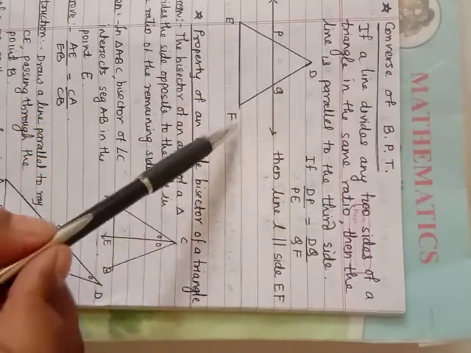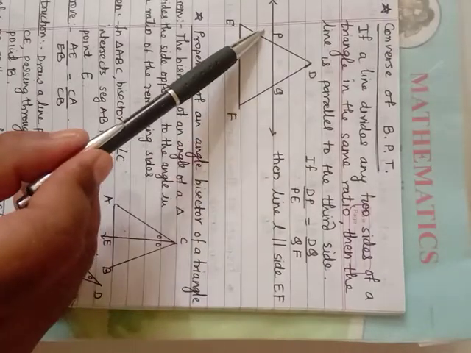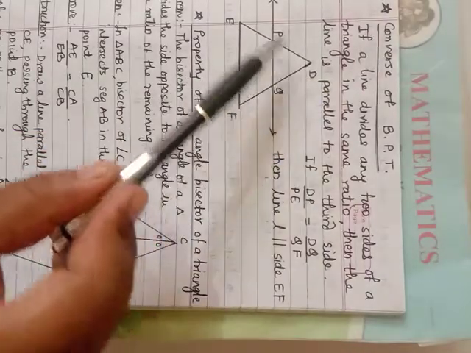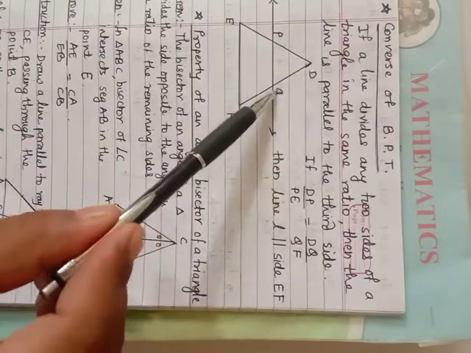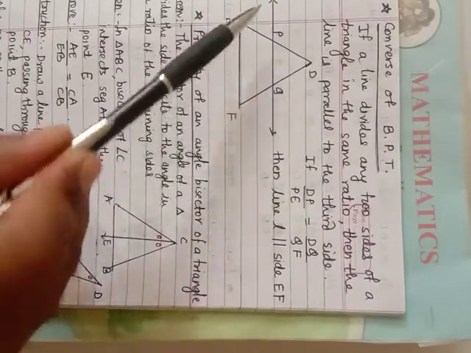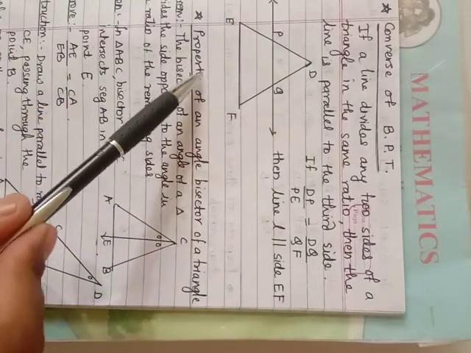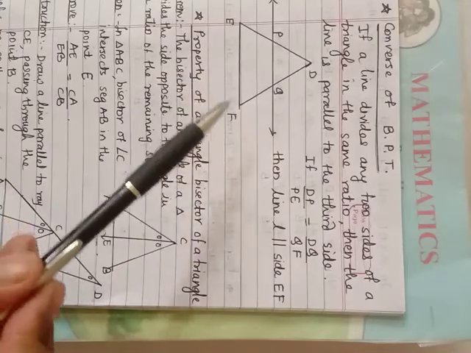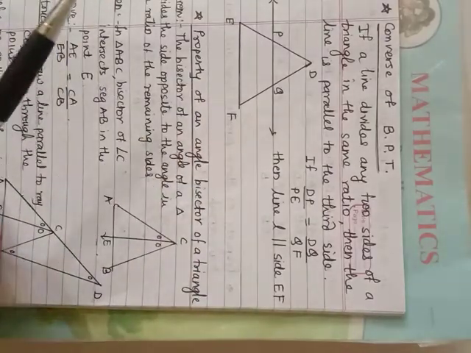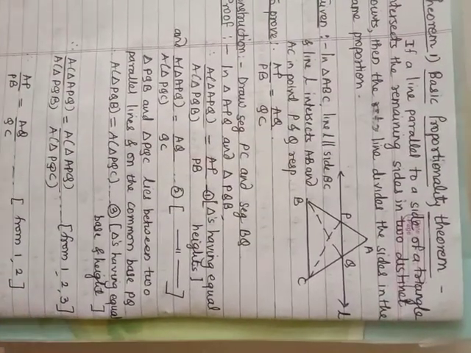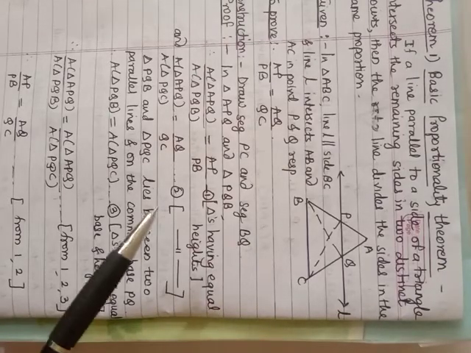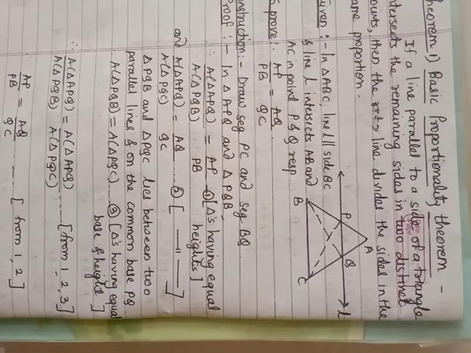So we draw this figure, triangle DEF. This is line L. Now what is given? If DP upon PE is equal to DQ upon QF, then we say this line L is parallel to the side EF. Okay, this is the converse. This means in the theorem we say if a line is parallel, then it divides the remaining two sides in the same ratio, and in the converse we say if a line divides two sides in the same ratio, then it is parallel to the third side. So this is BPT, the Basic Proportionality Theorem, and the converse of BPT.